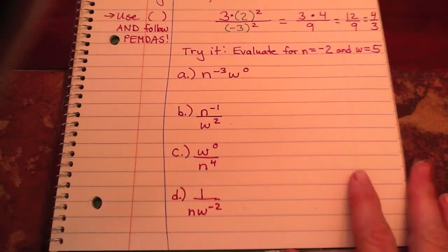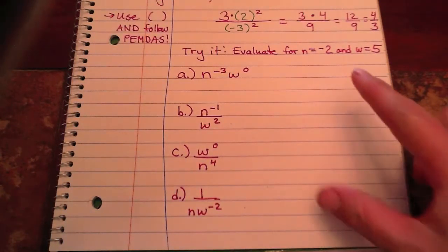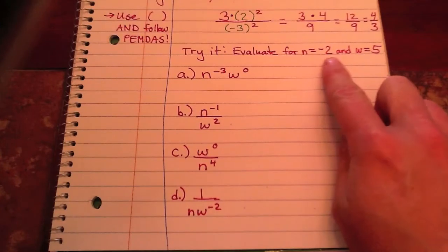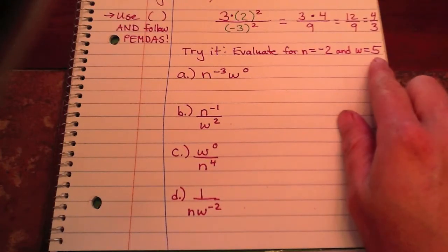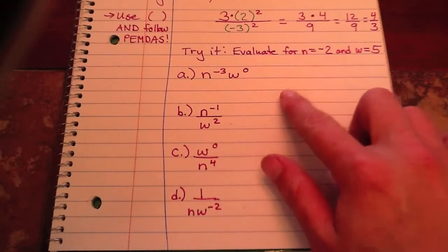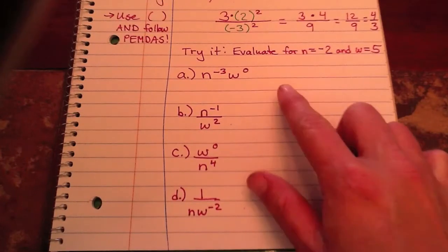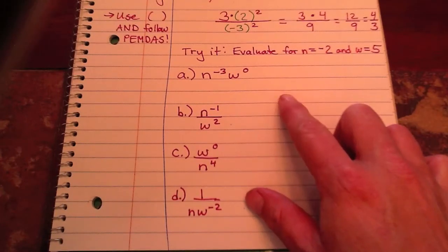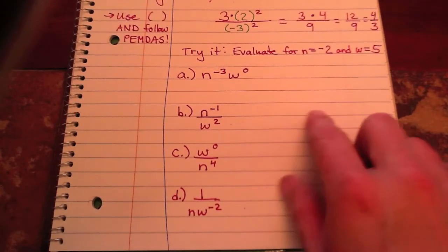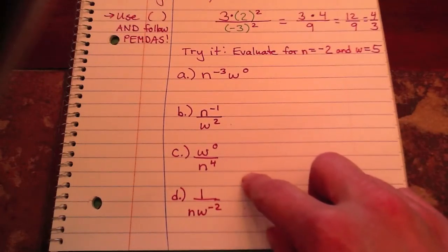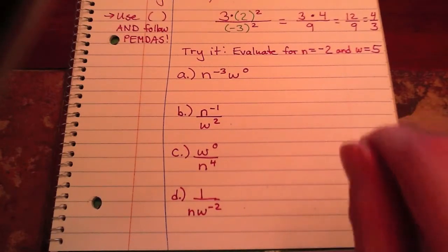Write these 4 expressions down, and then you're going to evaluate them when n equals negative 2 and w equals 5. If you think you can do this on your own right now, go ahead and try exactly what we were doing, and then hit play when you're ready to check them over. If you're still feeling a little unsure of what you're doing, go ahead and just follow along with me right away.